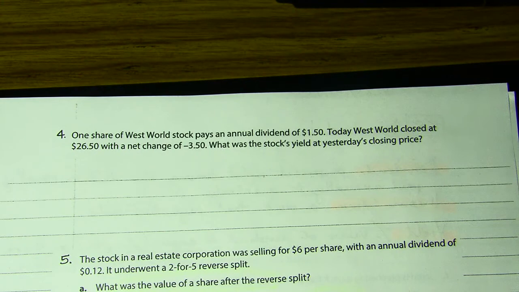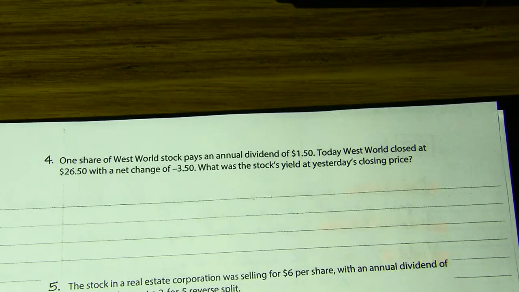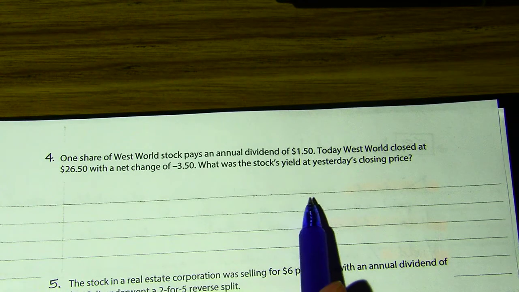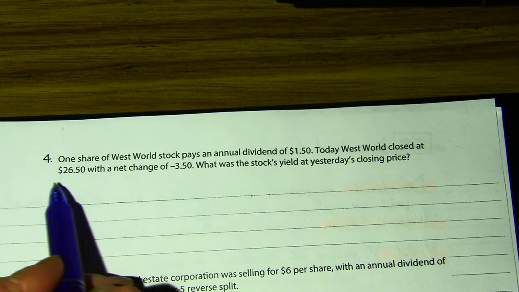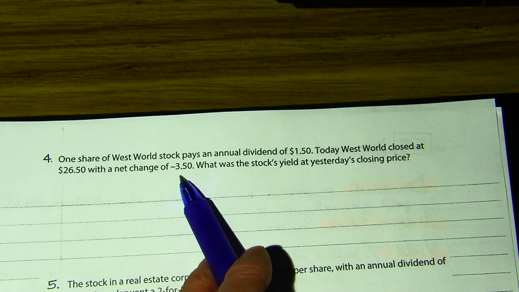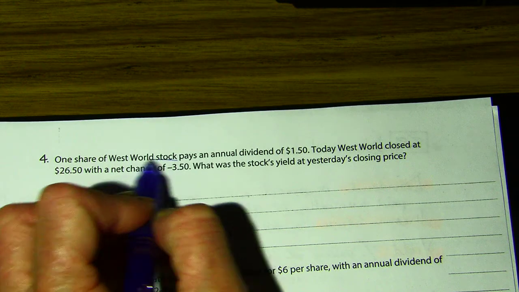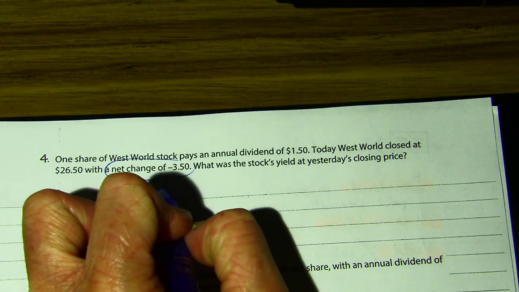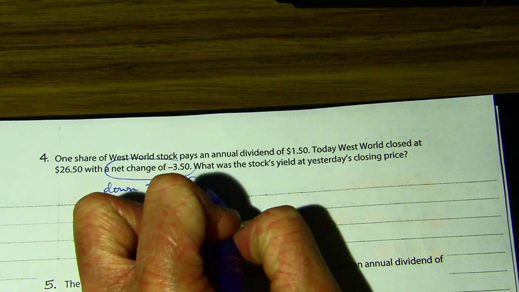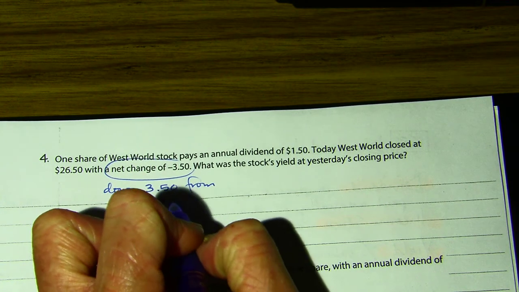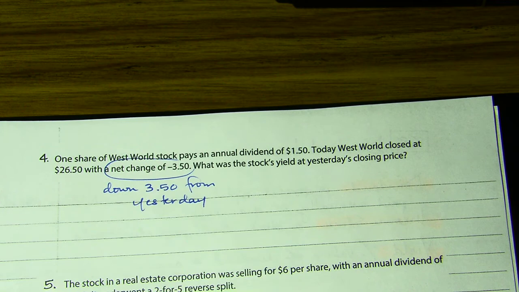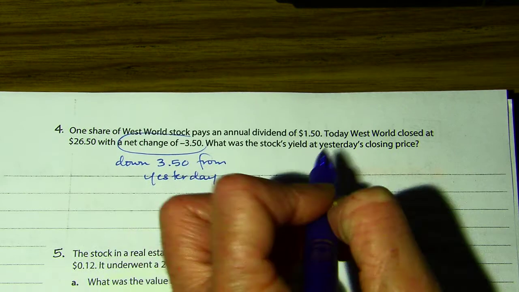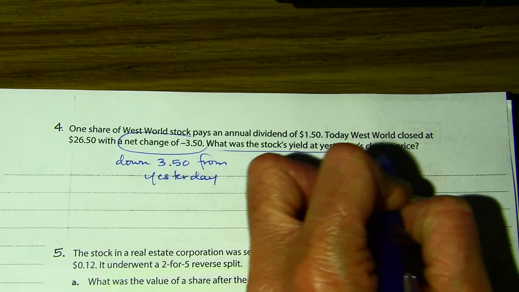Next one. All right, so one share pays a dividend of $1.50. It closed at $26.50 with a net change. Remember, this means that it's down $3.50 from yesterday.